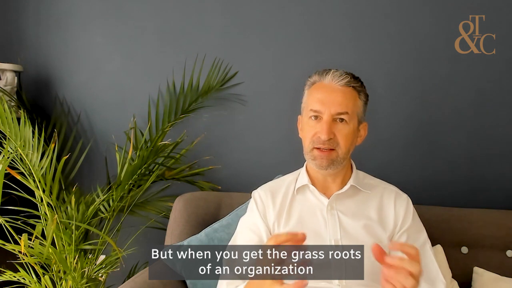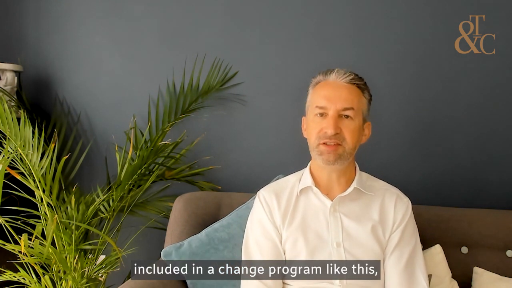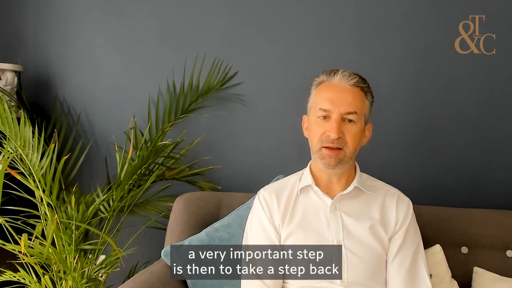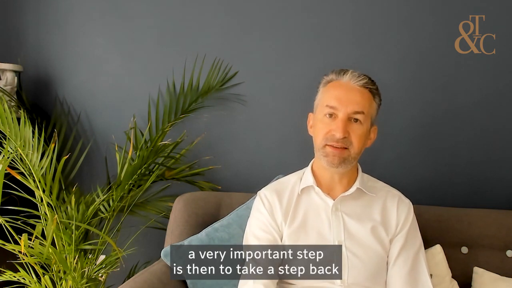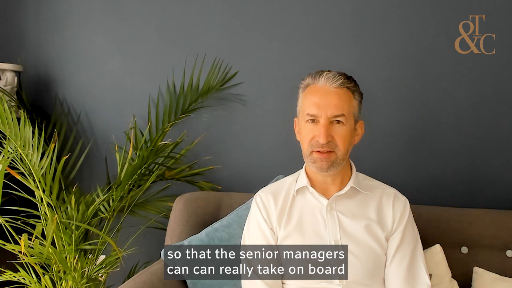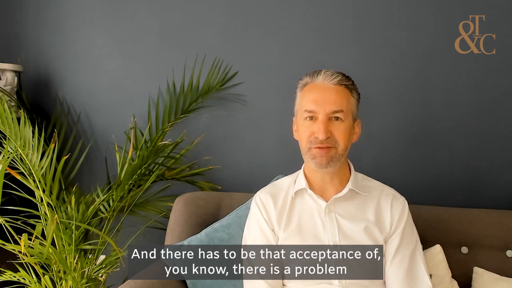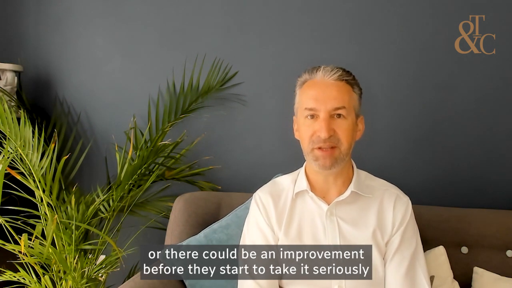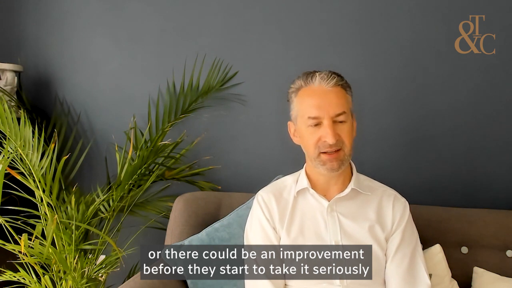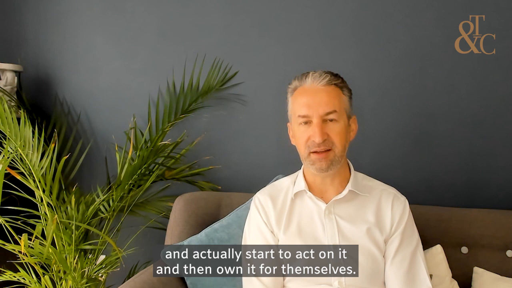But when you get the grassroots of an organization included in a change program like this, a very important step is then to take a step back with the management team and to mirror that back, so that the senior managers can really take on board what's happening in their business. And there has to be that acceptance of there is a problem, or there could be an improvement, before they start to take it seriously and actually start to act on it and own it for themselves.